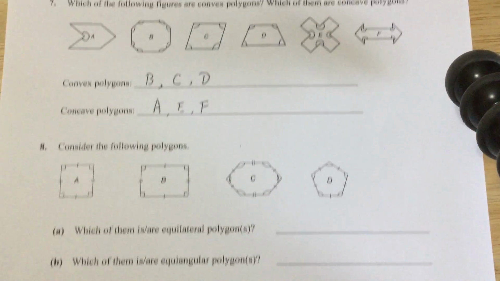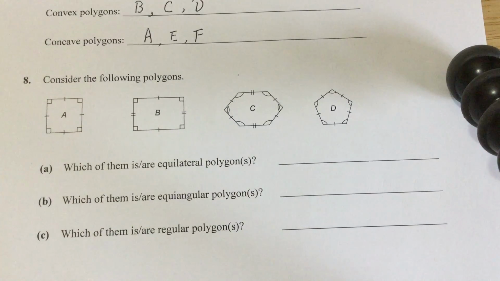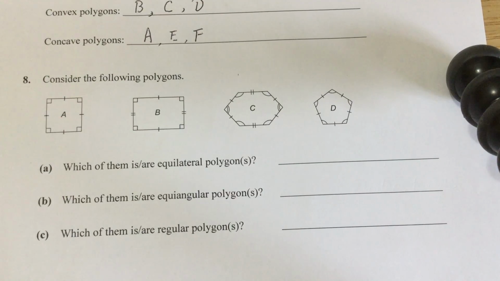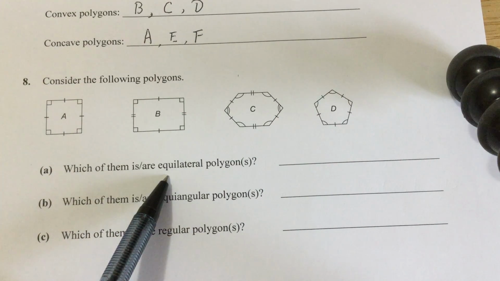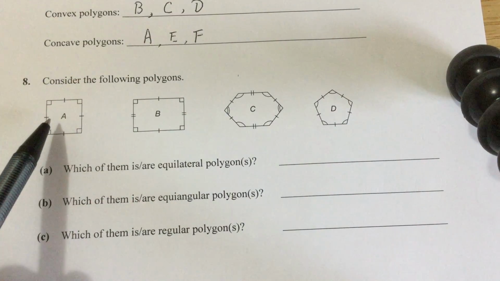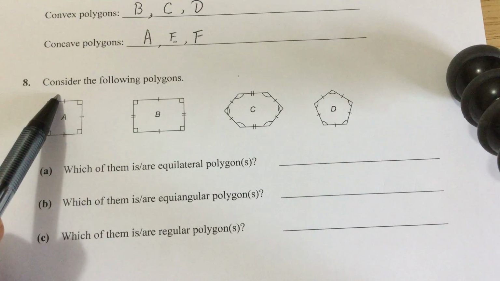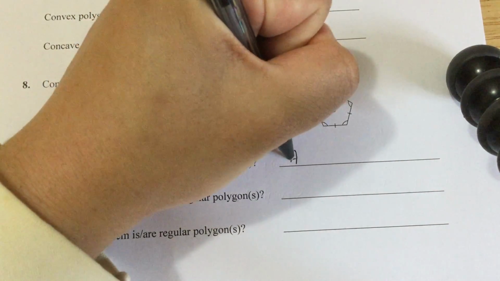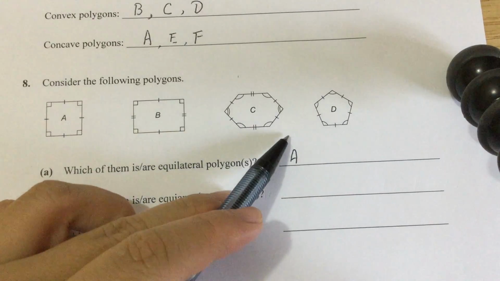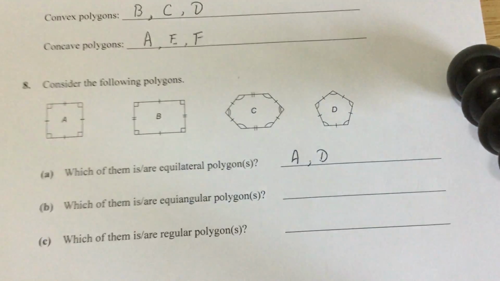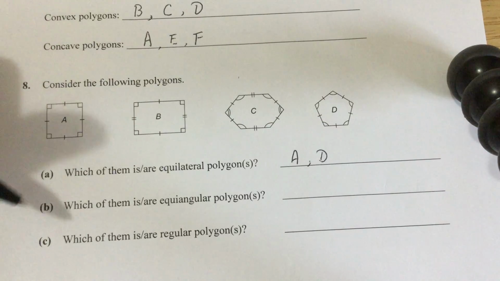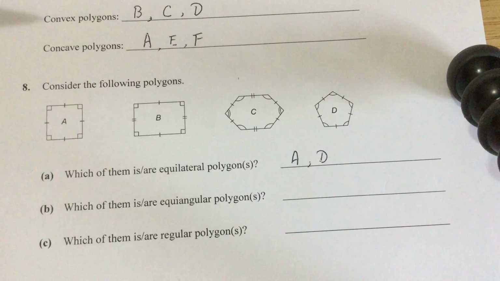Now let's look at question 8. This is the last question that I'm going to discuss with you. That is something they call equilateral polygons, equiangular polygons, and regular. Okay, let's look at this one by one. For equilateral, that means you have equal length. For equal length, we can see this part A, 1, 2, 3, 4, they have the same length. So A is equilateral. And D also has 1, 2, 3, 4, 5, with 5 lengths equal, so D is also equilateral.